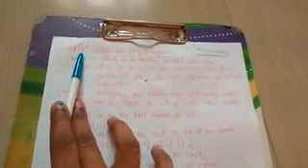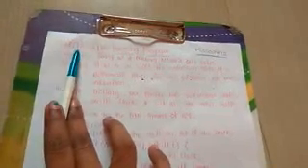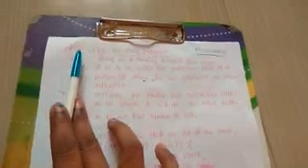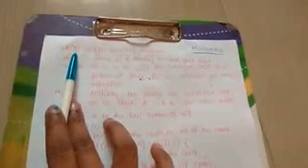K could be any value. For example, if K equals 0, the corresponding parser is LR of 0. It's also known as SLR, that is simple LR parser. If K equals 1, the corresponding parser is LR of 1. It's also known as canonical LR parser or CLR parser. Here there is one symbol of look ahead on the input.